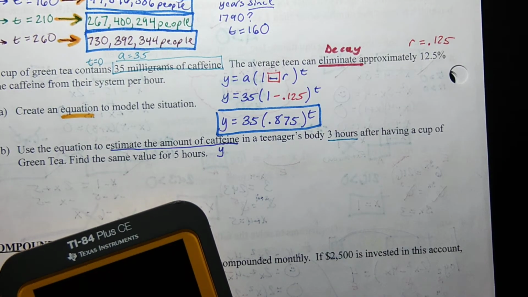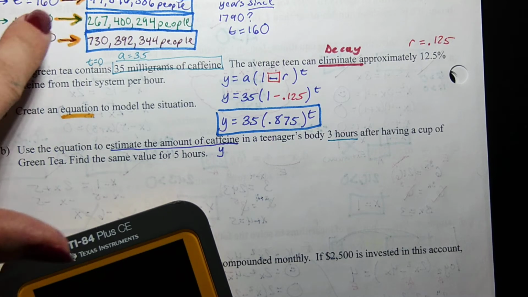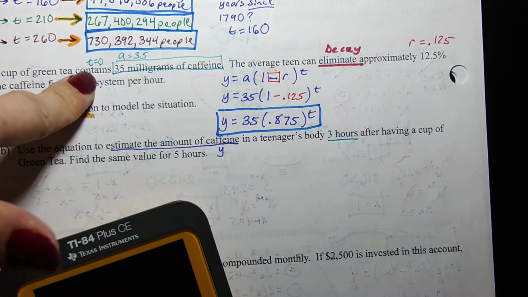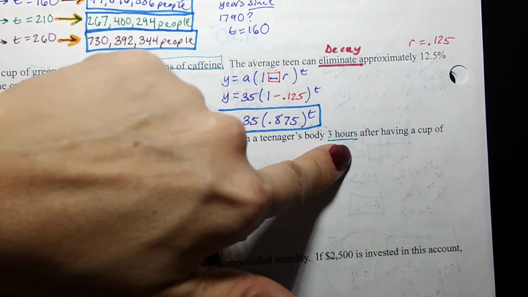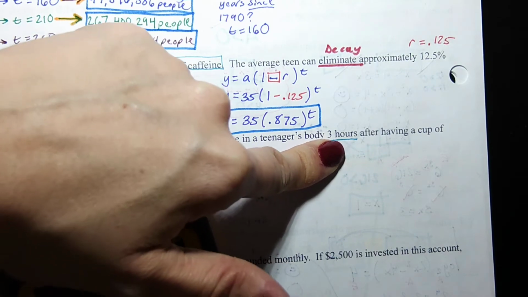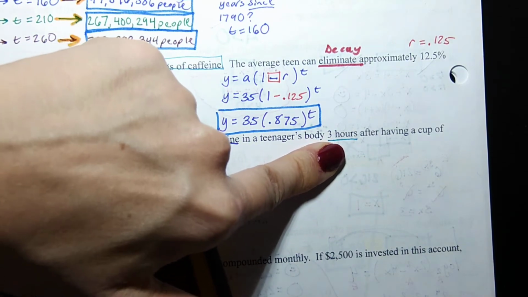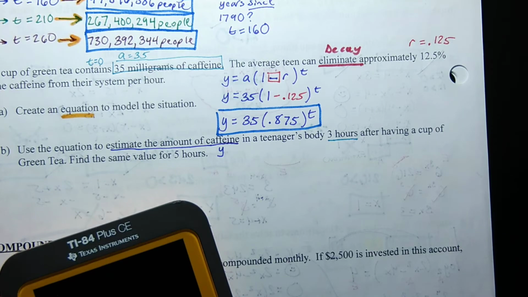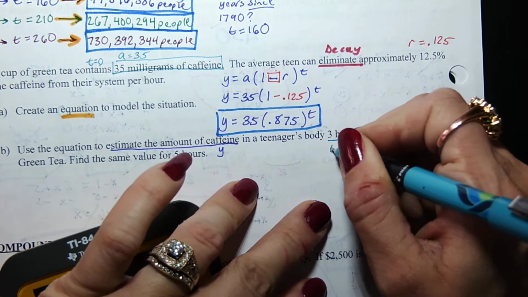So what are we going to use for our t here? Consuming the tea is time 0. If we want to find out how much caffeine we have after 3 hours, what are we going to use for t? 3. It's 3 hours since we drink the tea, which was time 0.